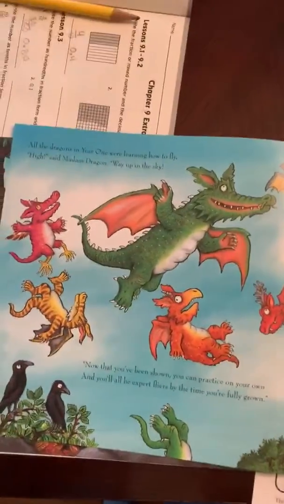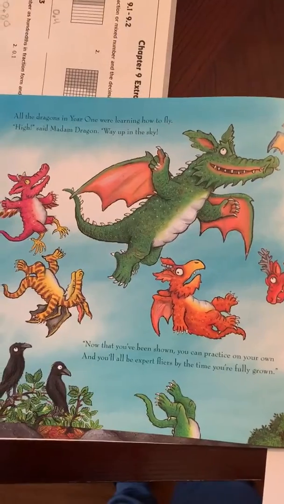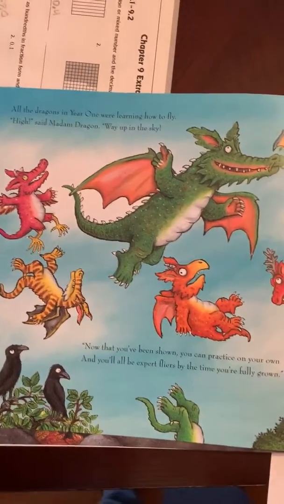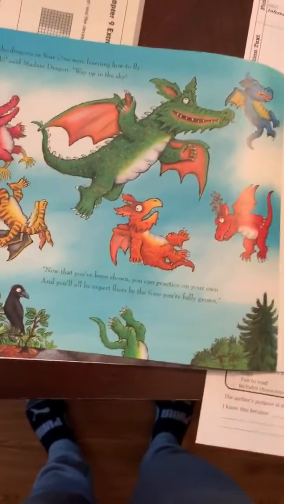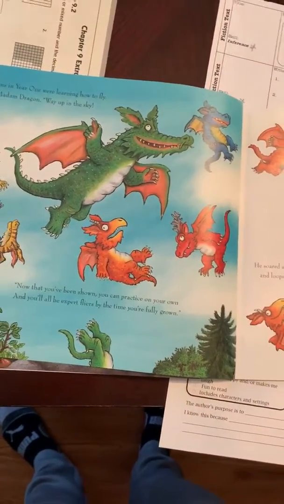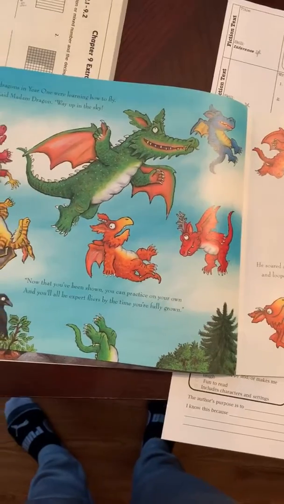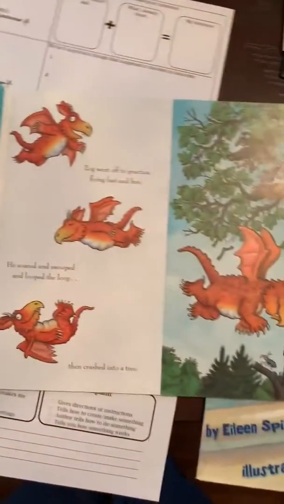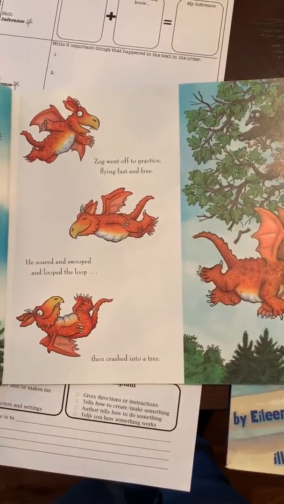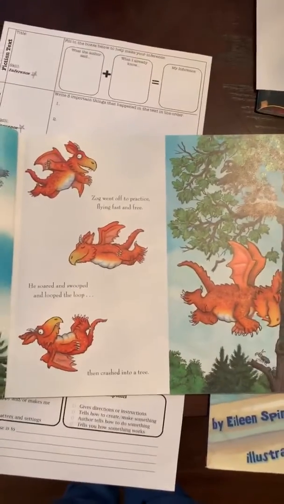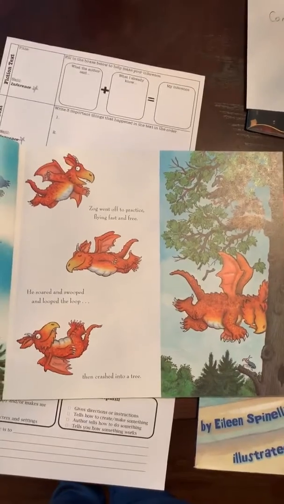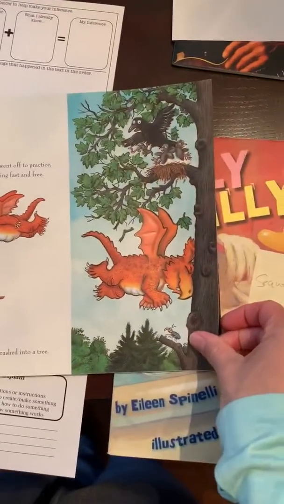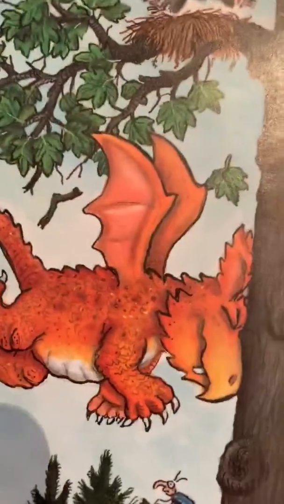All the dragons in year 1 were learning how to fly. "Hi," said Madam Dragon, "way up in the sky. Now that you've been shown, you can practice on your own, and you'll all be expert flyers by the time you're fully grown." Zog went off to practice flying fast and free. He soared and swooped and looped the loop, then crashed into a tree. Poor Zog.